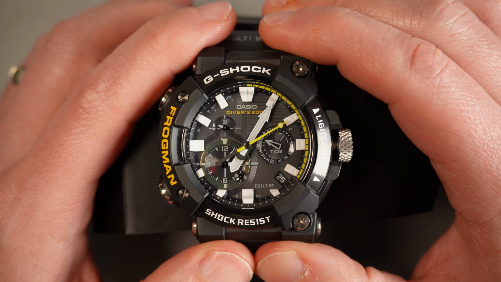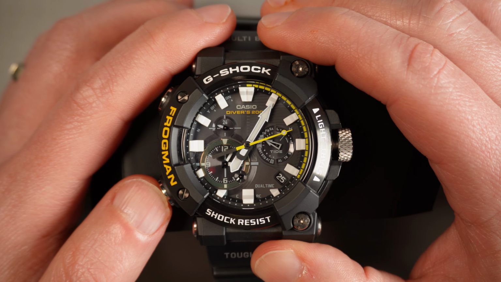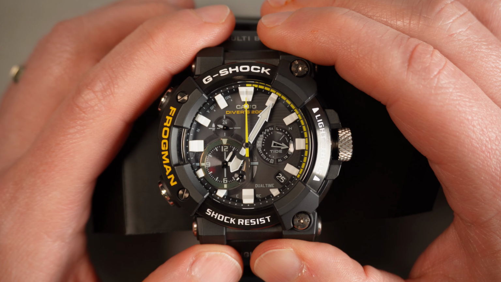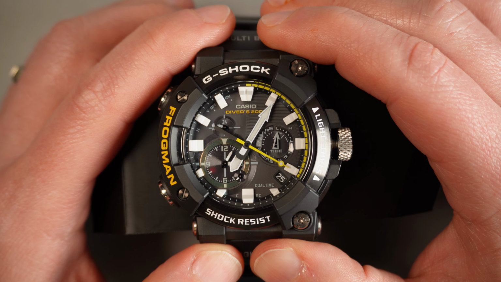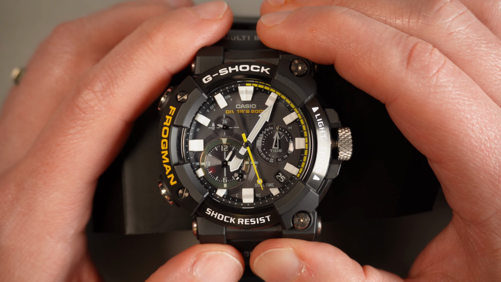Right then, let's jump in and look at these modes. So press the mode button C once, and it'll put you into tide mode. The right hand dial shows you the current tide level at the selected port. L is for low tide and H is for high tide, and the world time dial will show you the time at your selected port.